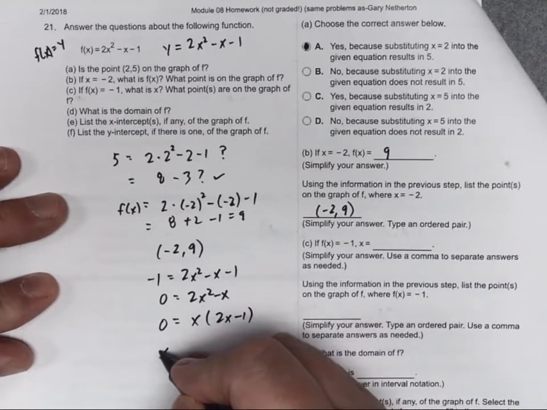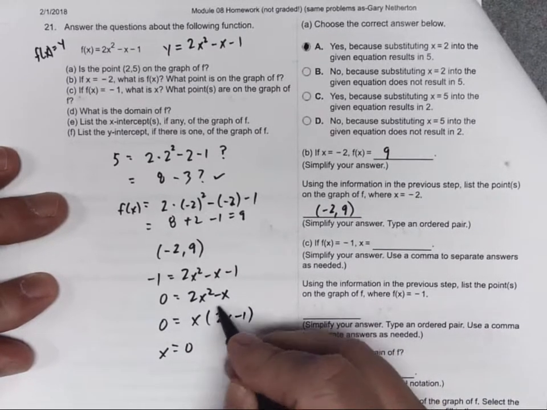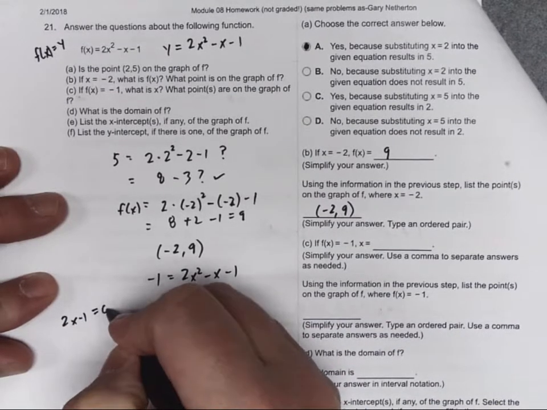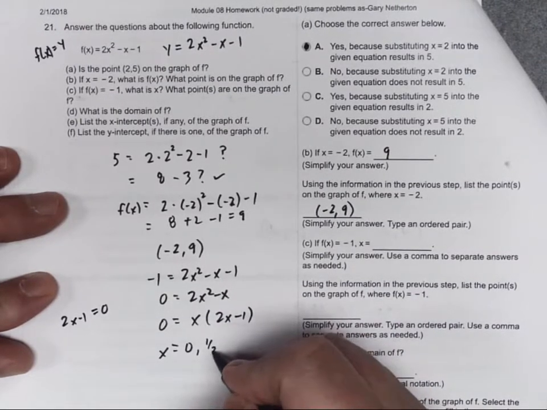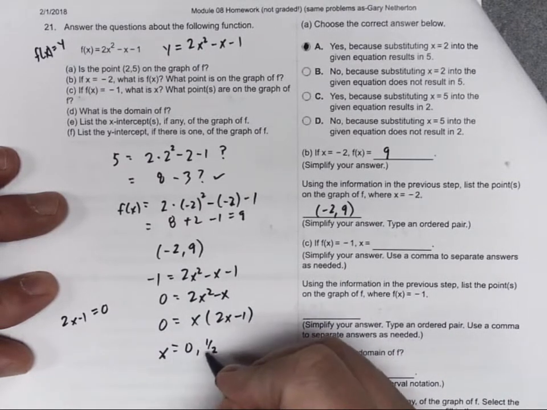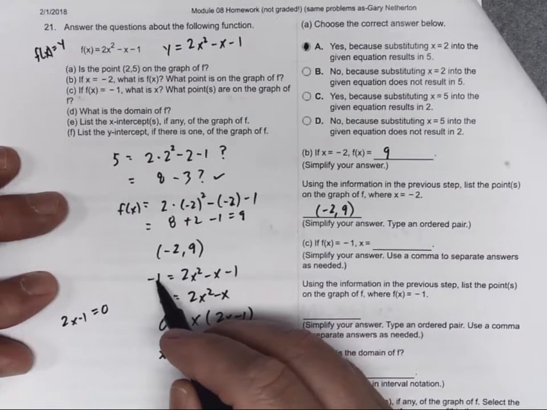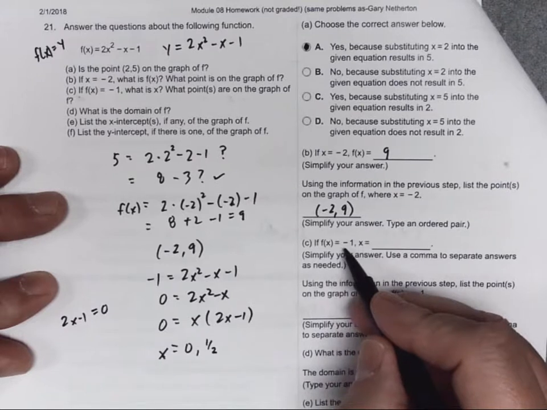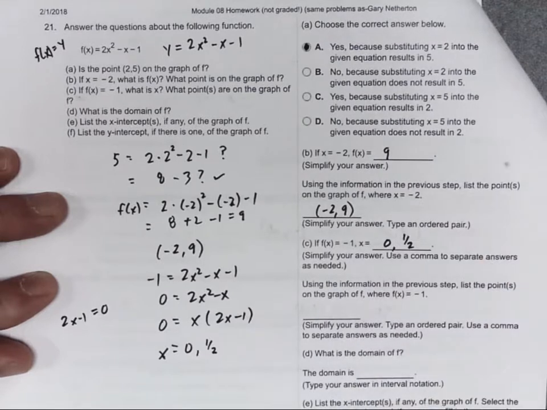So I'm going to have two solutions. The first solution is 0 from this x, and this x, I realize what value of x would cause this parenthesis to equal 0. If you wanted to, you could go over here and solve this equation. And when you do that, you realize that x is 1/2. So there are 2 points, 2 values of x that would give us a value of y, or f of x, of -1. So first of all, when we set f of x to -1, there are actually two values for x.